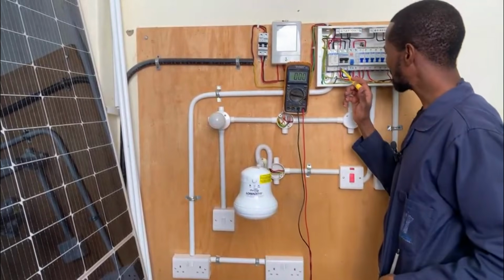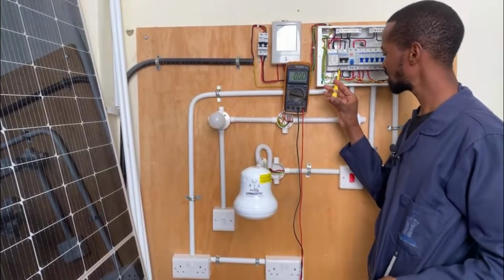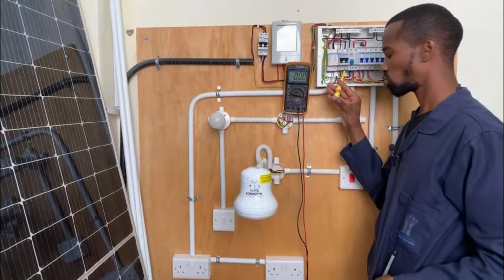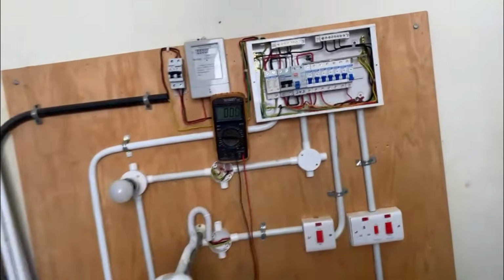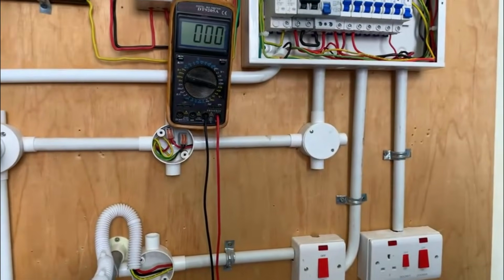If I place my tester at the line or the face, nothing is indicating on the tester. I almost thought the tester is faulty. If I place it on the neutral, there you go. Don't know whether you can see it. Let me just have my camera closer. Come closer. So let us see.